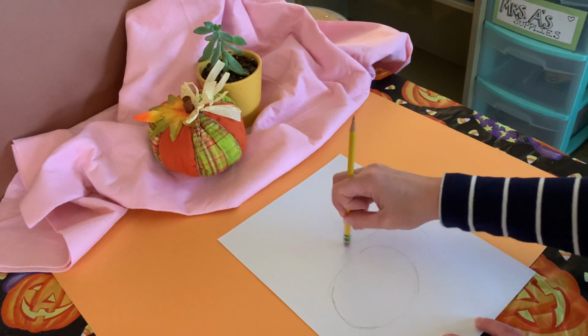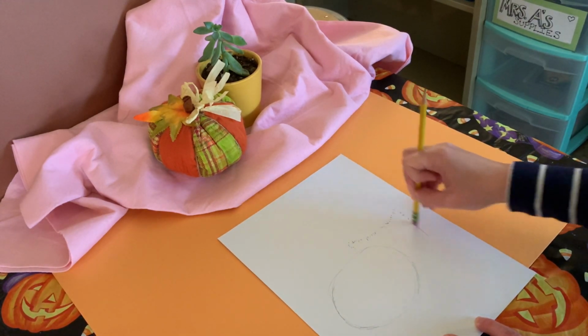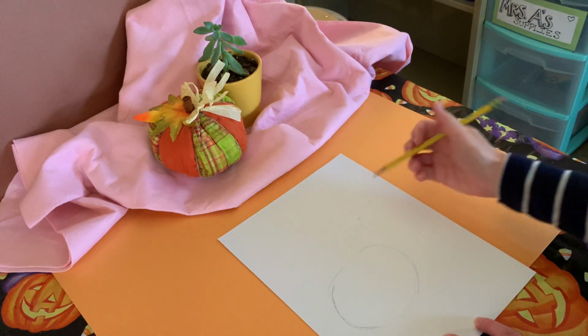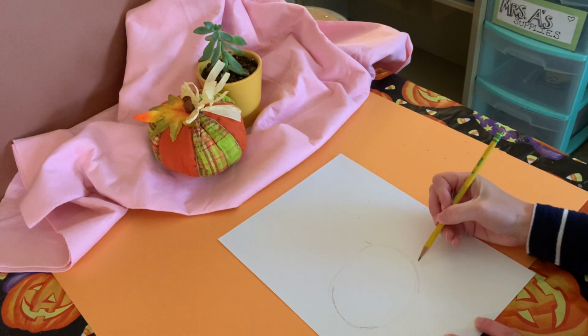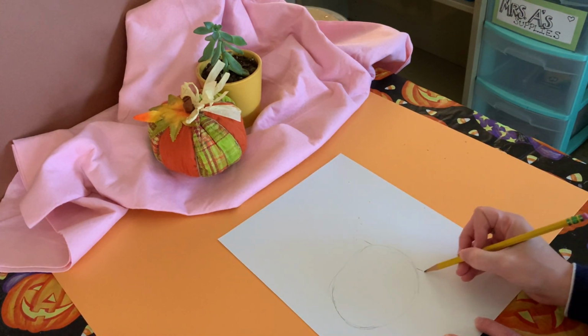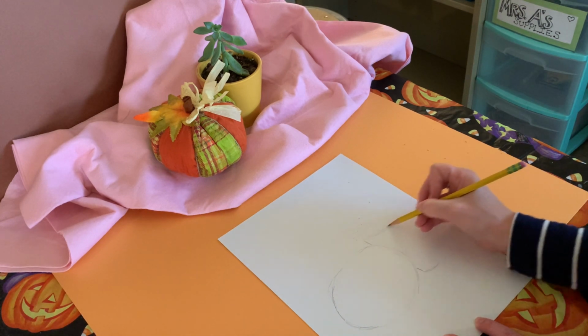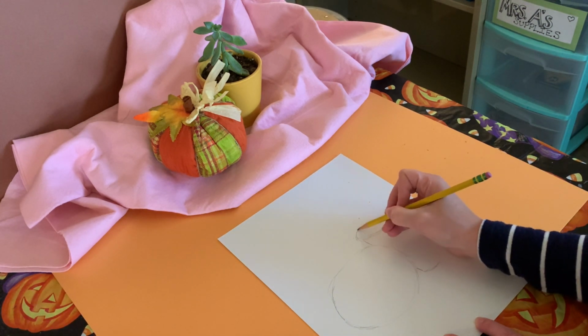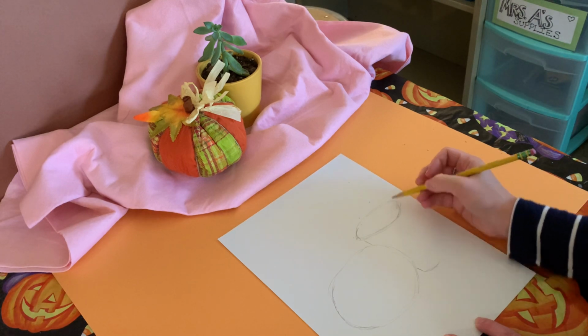Now, don't forget, it's totally okay to go back and erase. Even art teachers make mistakes when they're drawing. So I made my flower pot a little too far to the left, so I'm just gonna redraw it a little farther over to the right and correct that mistake. All right, I'm gonna speed up my video now so you can see me finish drawing.